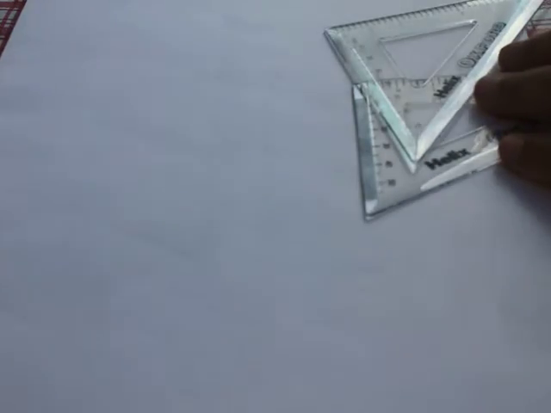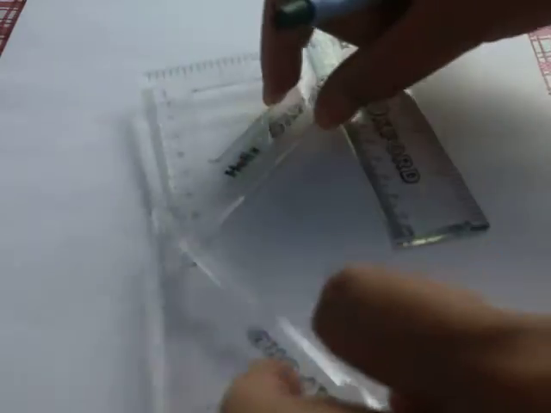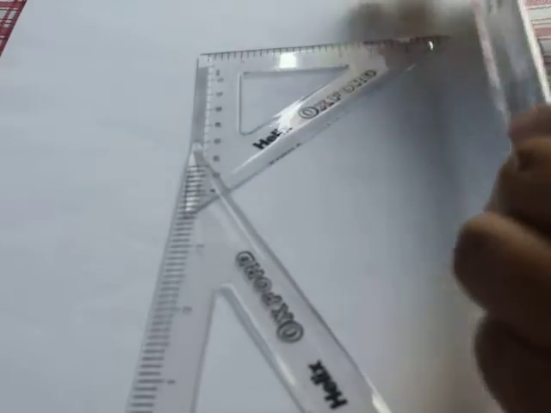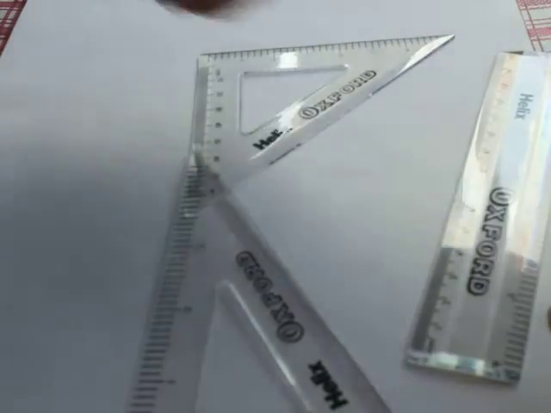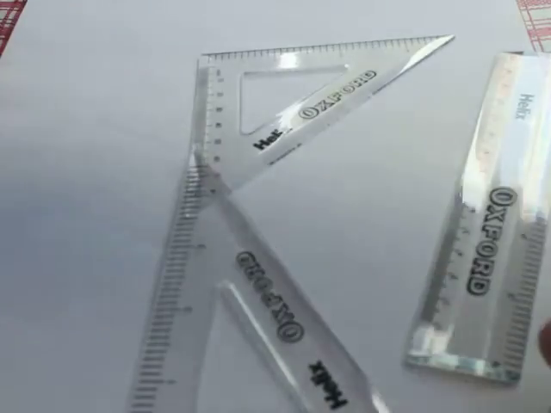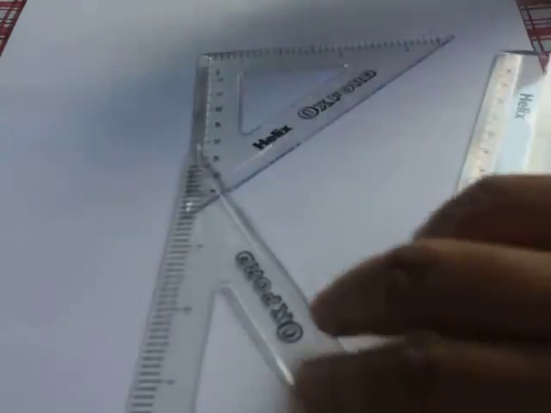Right, do you know that we can use some simple measuring tools to draw, say, parallel lines, perpendicular lines, and equilateral triangles? I would like to illustrate how we can make use of set squares. This is a pair of set squares, rulers, and sometimes we may need a compass.